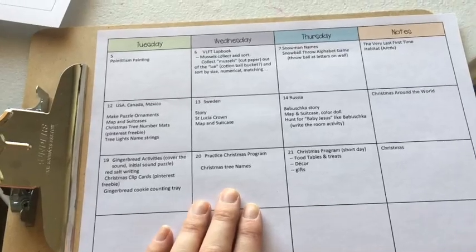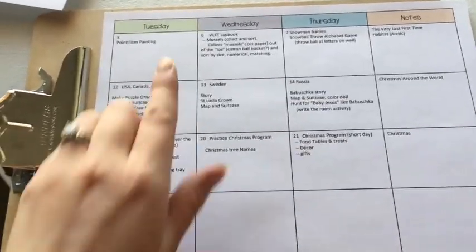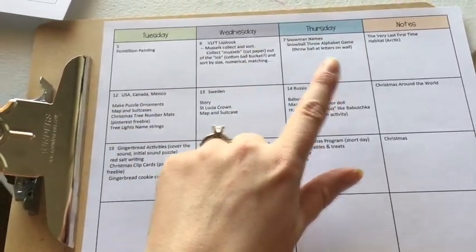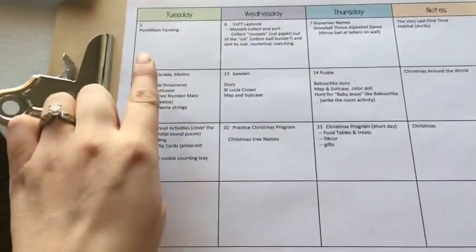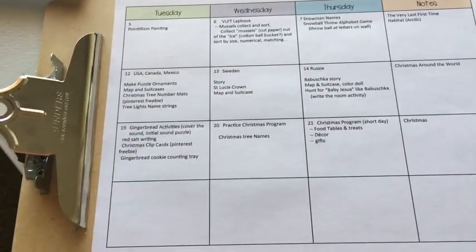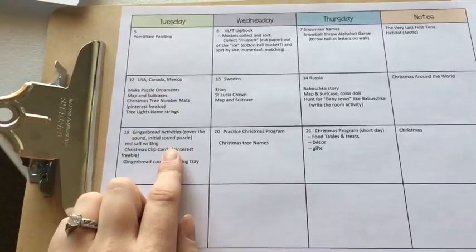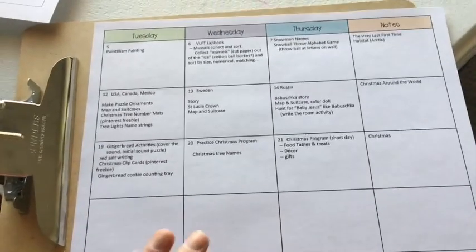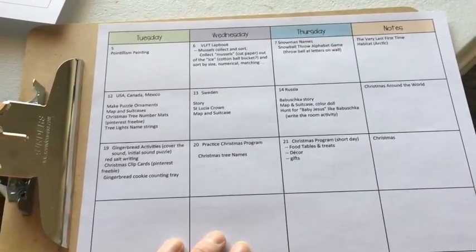Again, this is just made on Microsoft Word. This is just your typical table. I wrote the days of the week that we have our school days on the top, and then each of the boxes on the bottom there. We only have 3 weeks in December because this week is Christmas break. So that's why this one down here is empty.